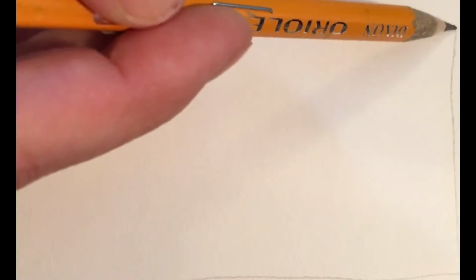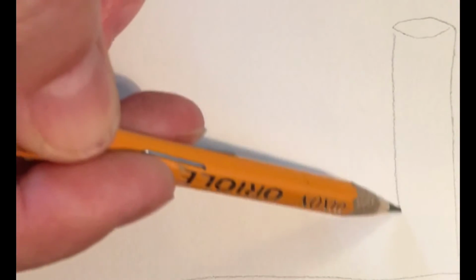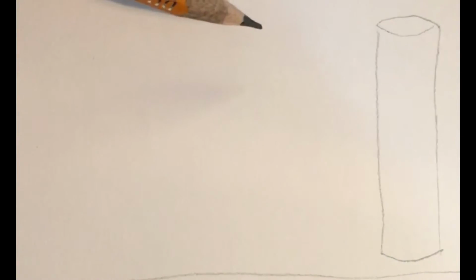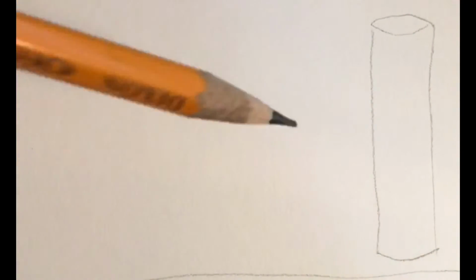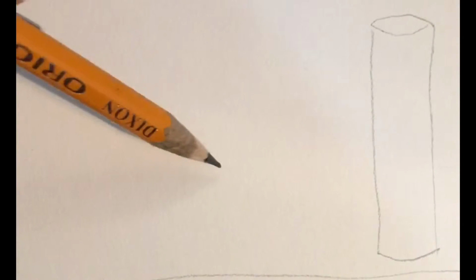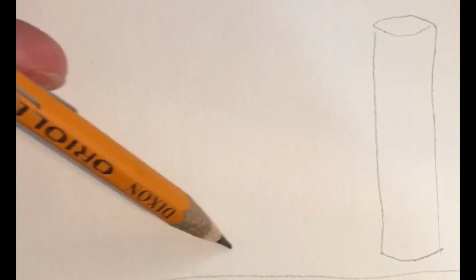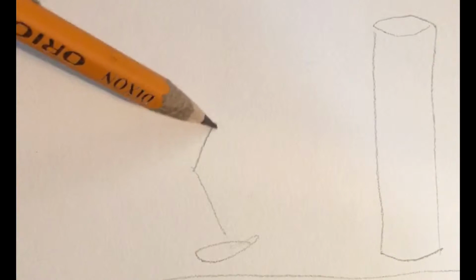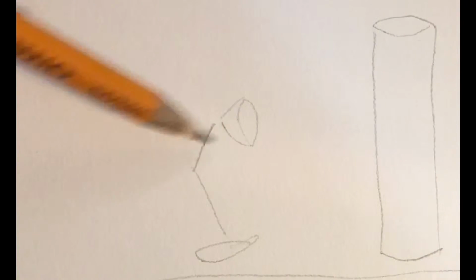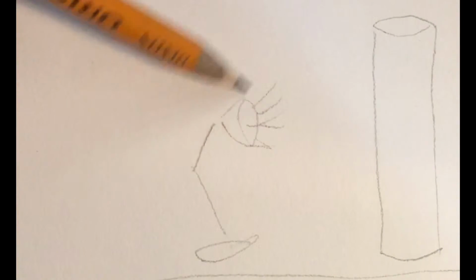So we have just this little cylinder here, just a tube, a rod, just any type of shape that has a little bit of roundness. And say our light is coming from here. Okay, we'll have a little lamp with the light coming out.